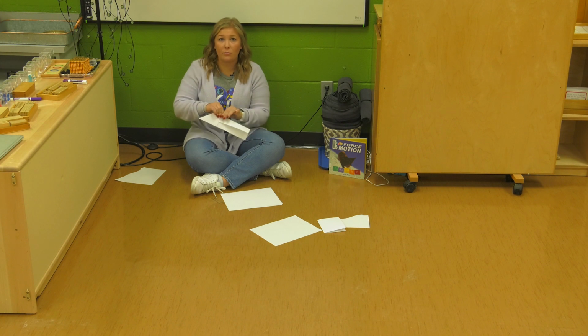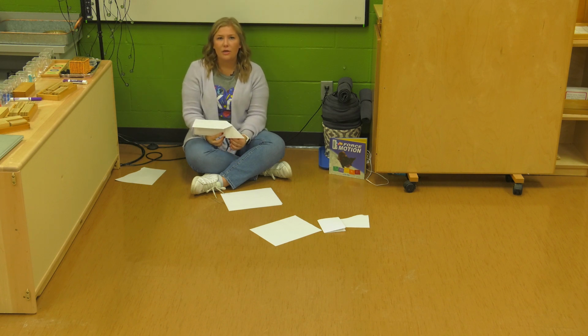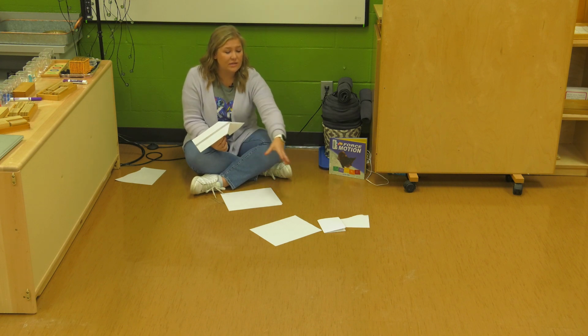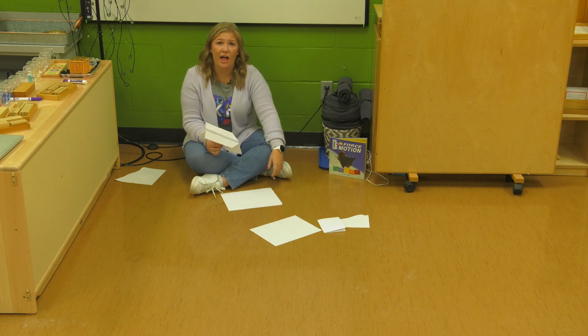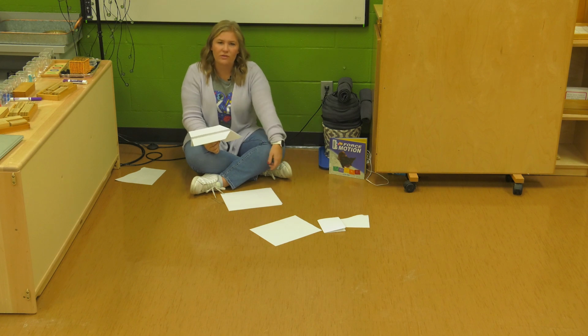Sometimes paper airplanes can move really far. Sometimes paper airplanes don't go very far. Depends on how you build them. Here's my paper airplane. It's a pretty simple one. Do we think that this paper airplane is going to fly as far as the ball? Or do you think it's going to stay about the same as the ones that were flat? Because there are some flat pieces on this paper, just like the ones that are on the floor in front of me. Let's see what happens.